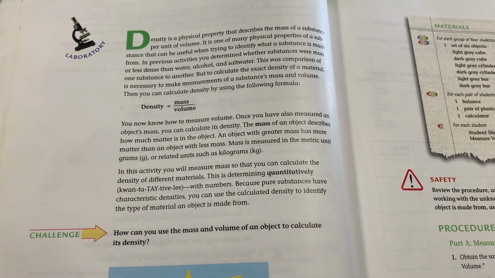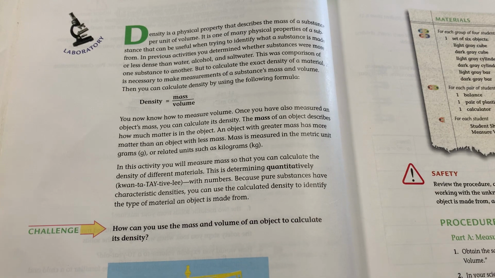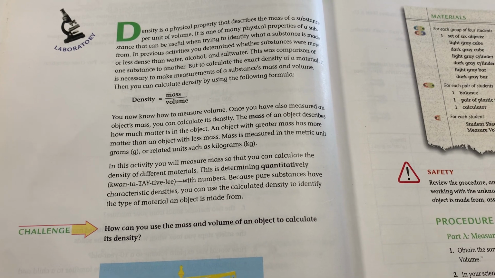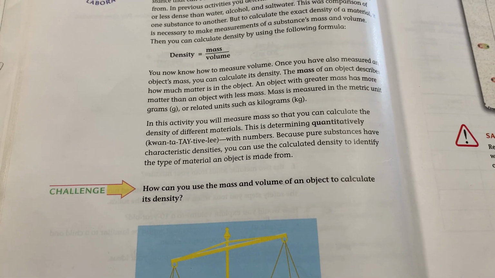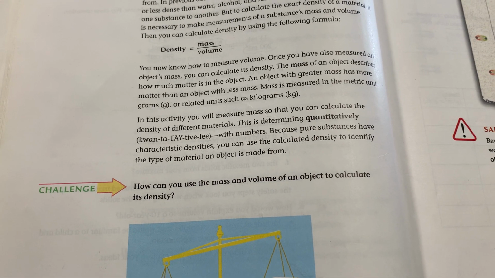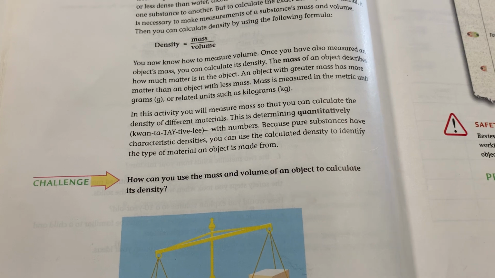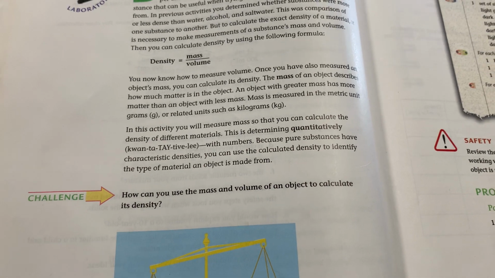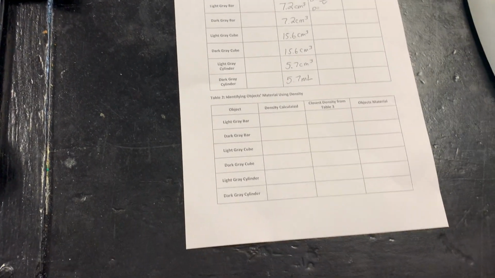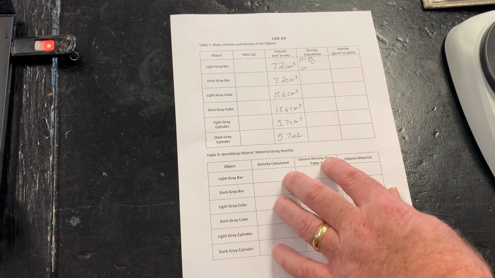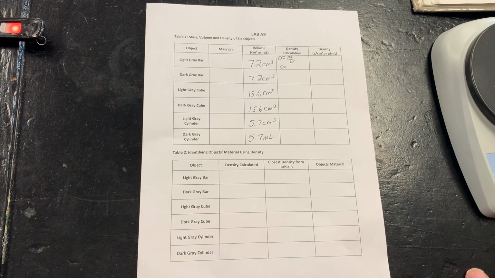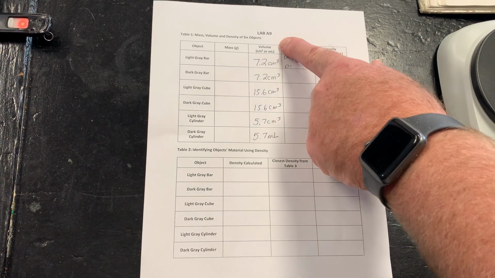The mass of an object describes how much matter is in the object, and volume is how much space an object takes up. Your challenge question for today is, how can you use the mass and volume of an object to calculate its density? Okay, so what you'll need to complete this lab is this sheet here, which is a data table for lab A9.